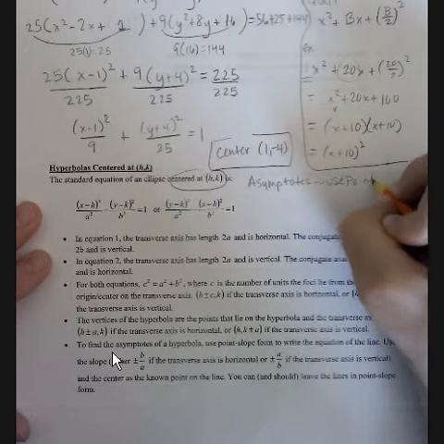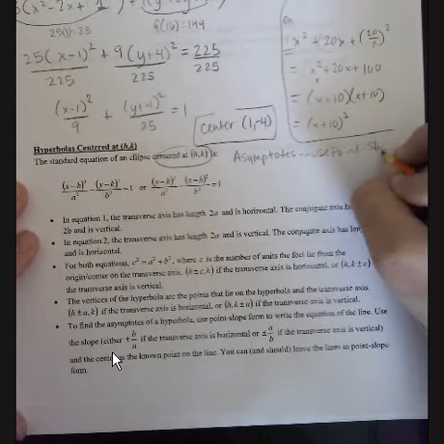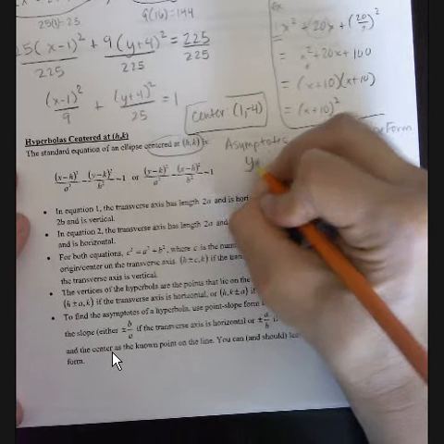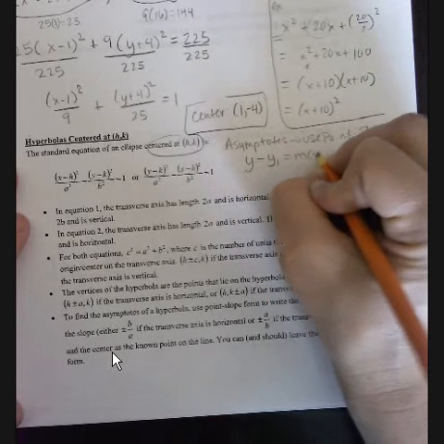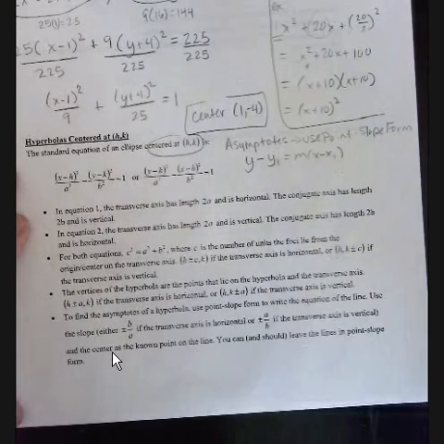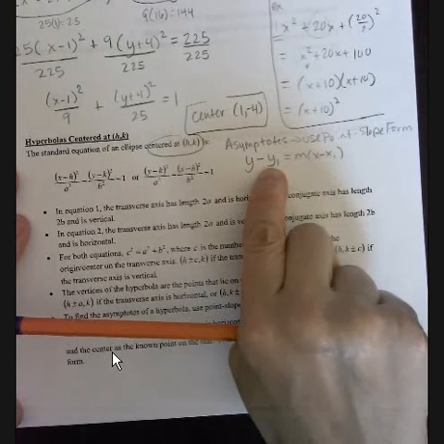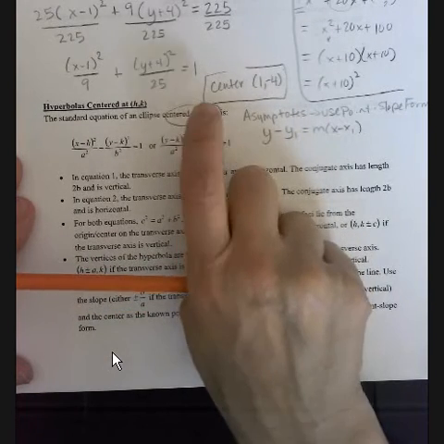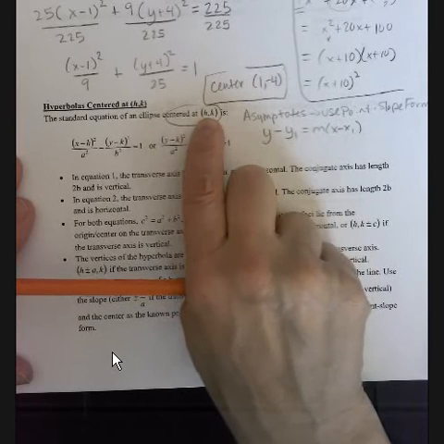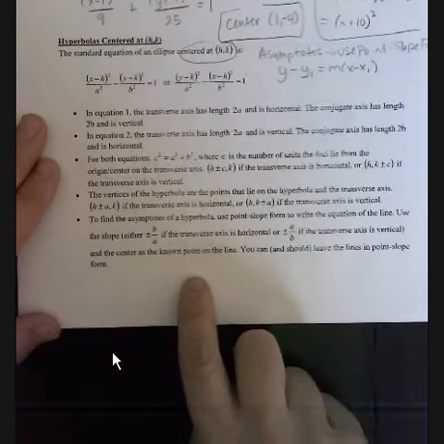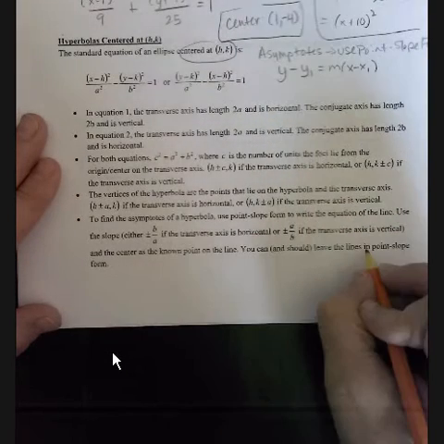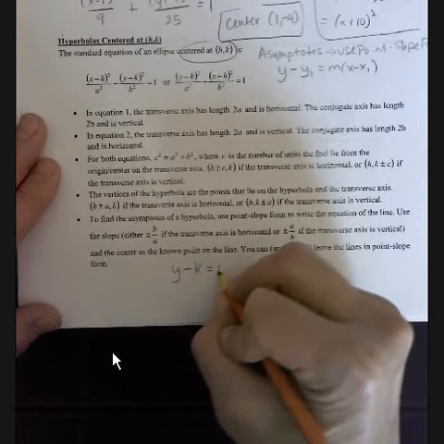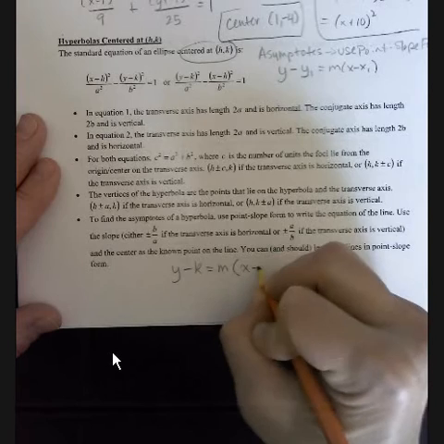I have that down here in the last bullet as well, but let's review what that is. The point-slope form is y minus y1 equals m times (x minus x1), where (x1, y1) is a point on the line. Well, the point on the line that you'll know is the center. So adjust that accordingly for the center. I'll write it down here now. We'd have y minus k equals m times (x minus h). So put your (h, k) in here.